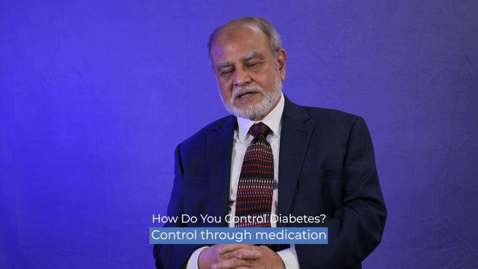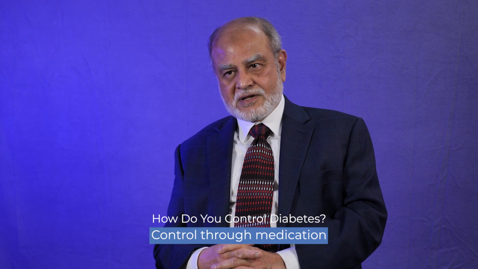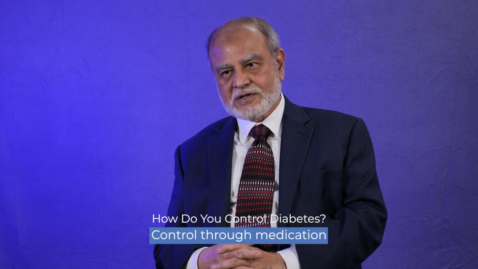Even if you have a very high level of glucose, very much uncontrolled diabetes, still the lifestyle modification, your diet and exercise, plays a significant role in controlling diabetes. After doing that, then comes the medications. Metformin is the main medication that we use to control diabetes.